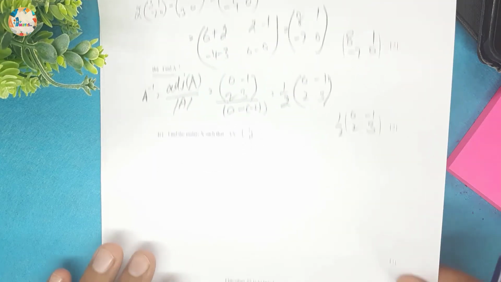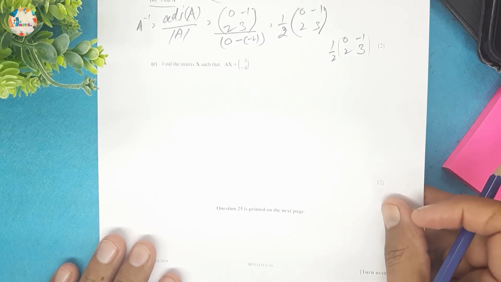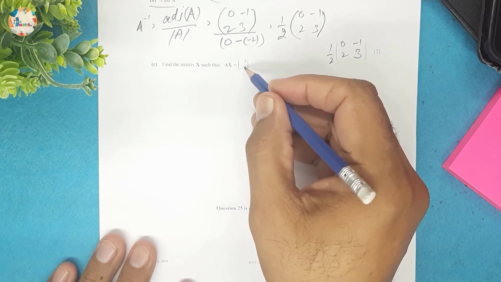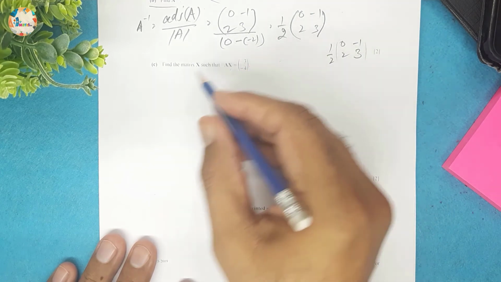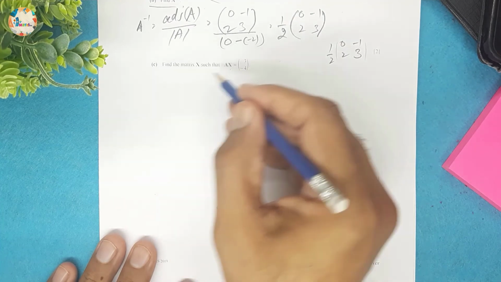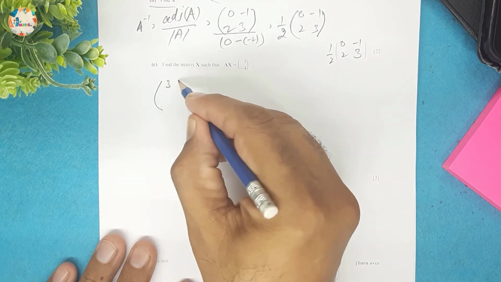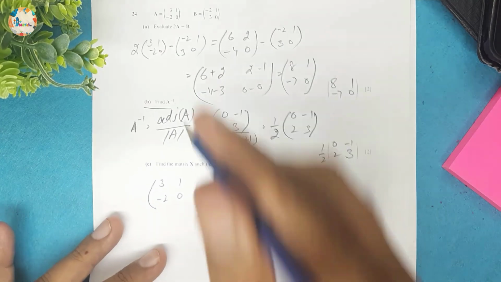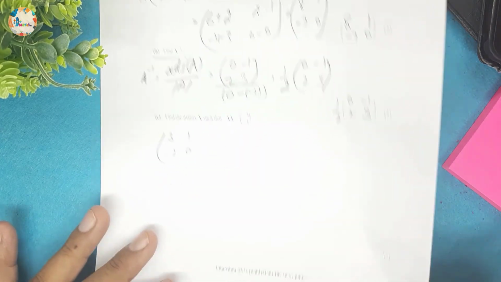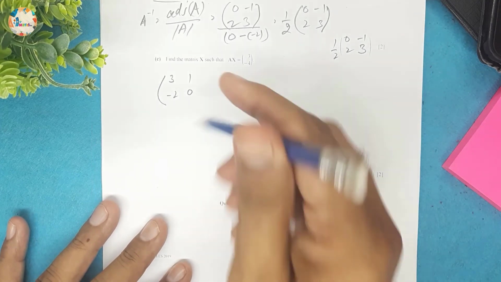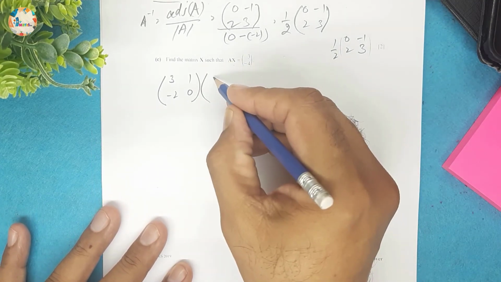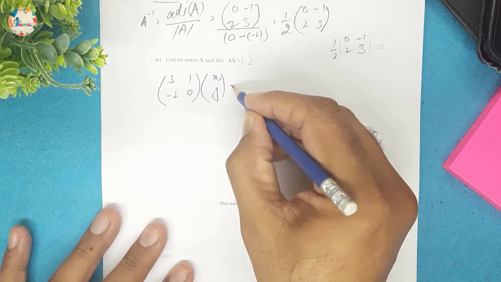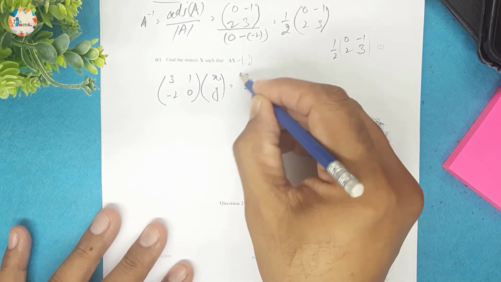Now this one, find the matrix X such that AX is equal to this one. So X matrix we have to find. So AX, so A is provided over here, minus 2 and 0. Basically A is given over here, the same A we will be using, and X we can write, for example, as X and Y, and this will be equal to 3 and minus 4.